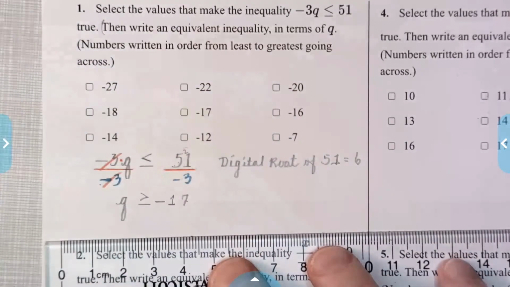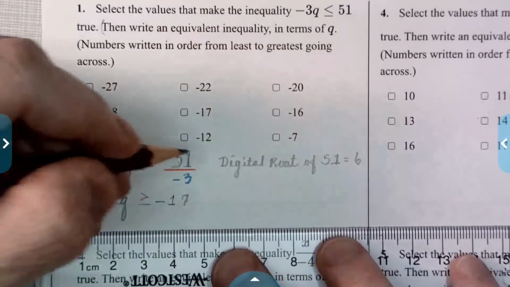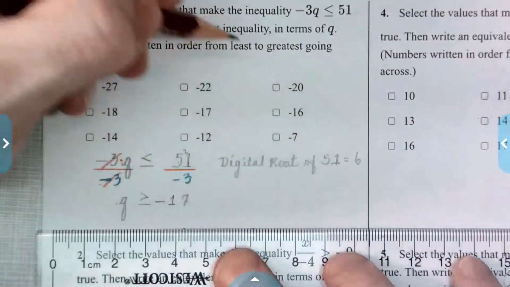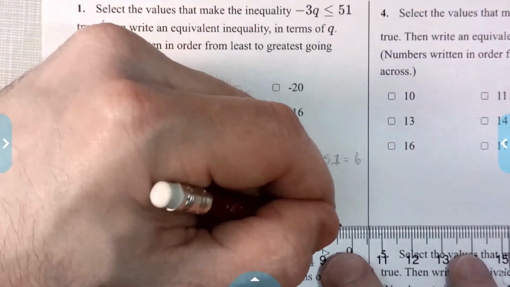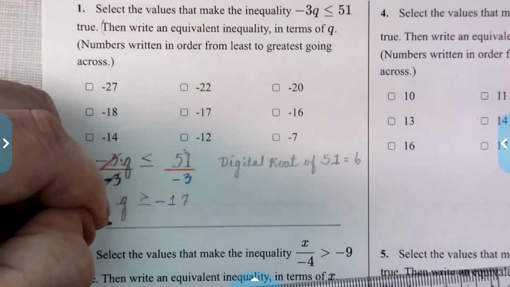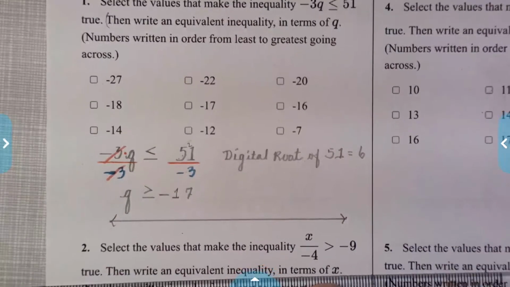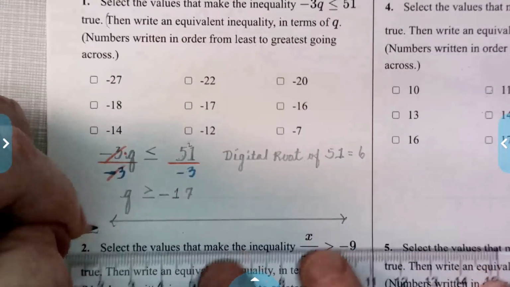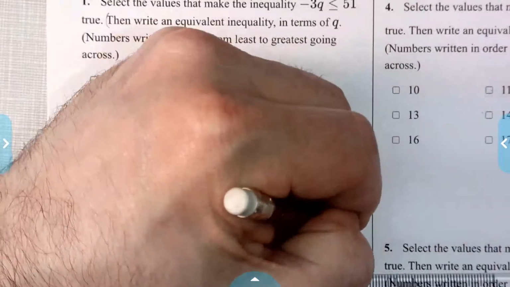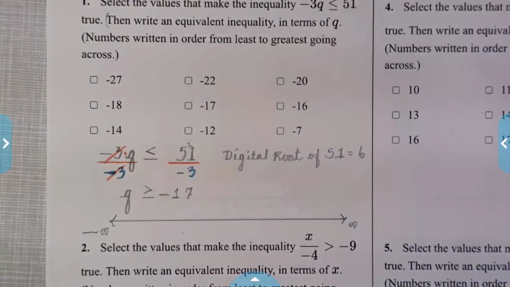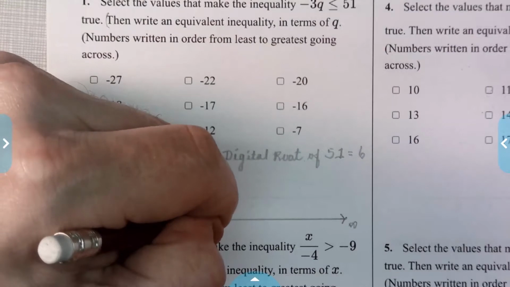Let's graph it. Did it say to graph it? No. But do we stop and not do something just because the problem didn't explicitly demand that we do it? Of course not. We are on a journey of discovery. So this is negative infinity to positive infinity, and I've got -17 right here.